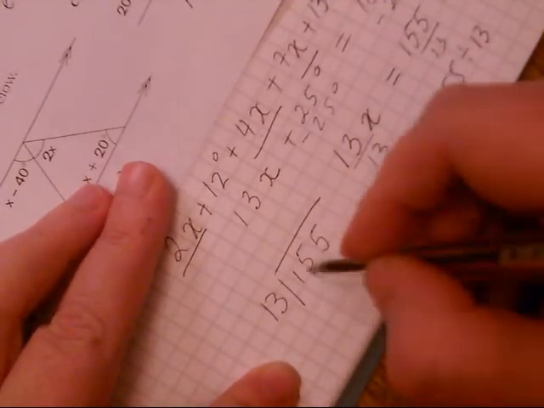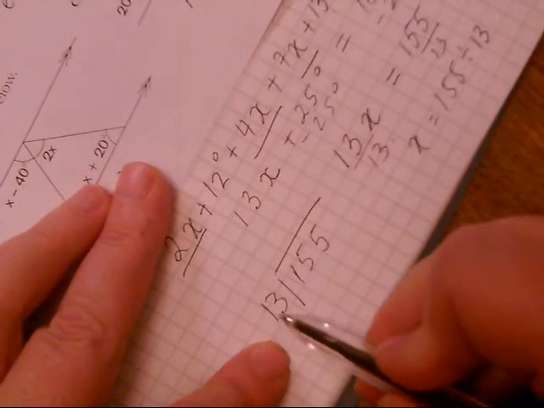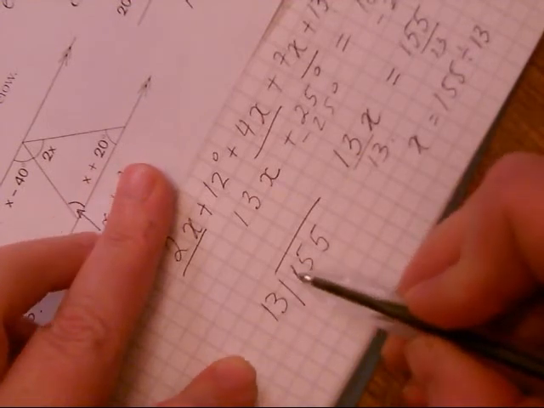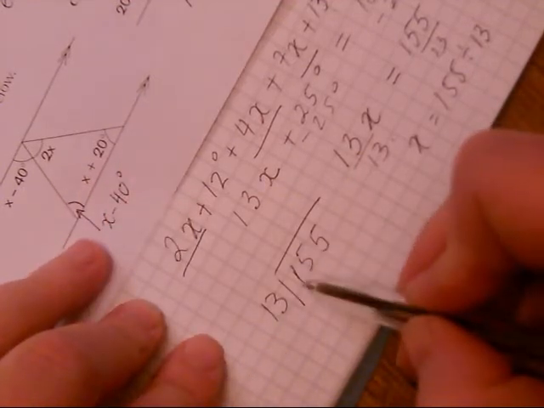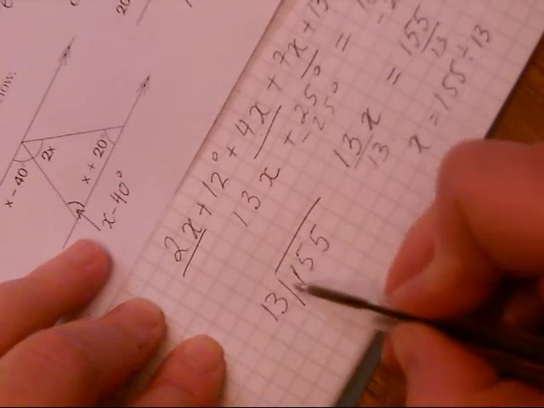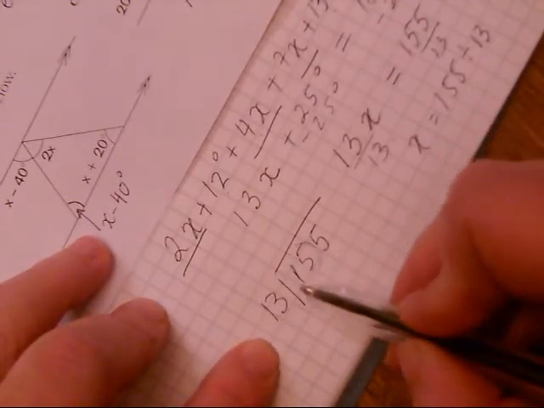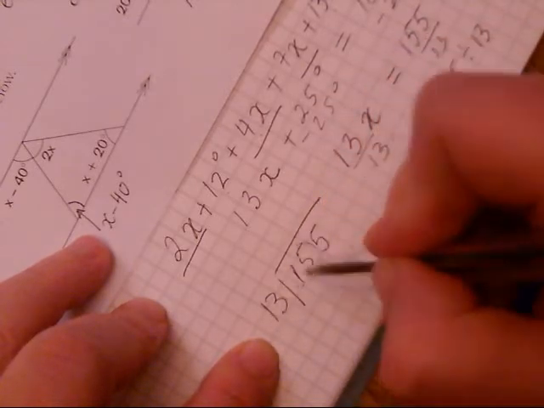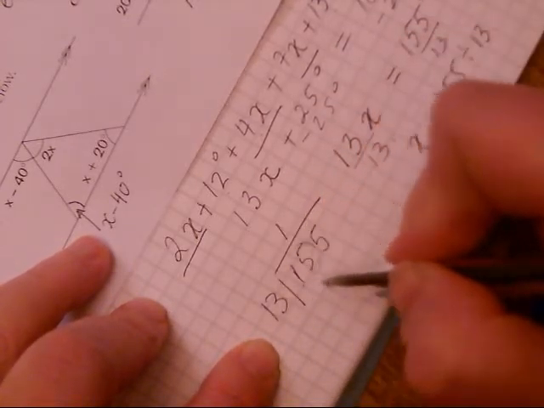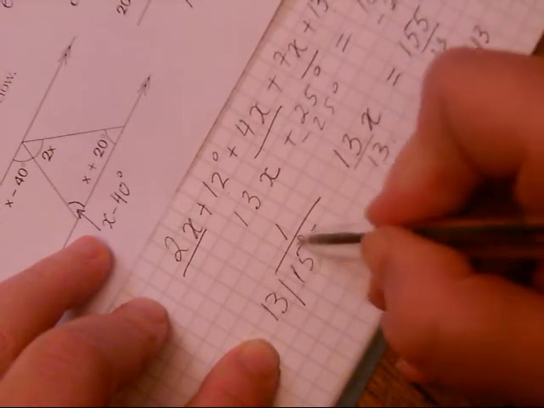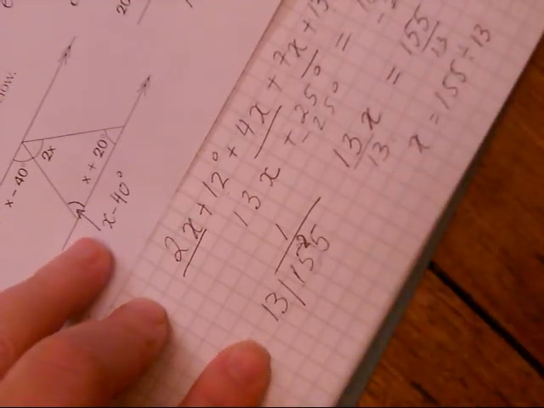13 is a double digit number, 1 is a single digit number, so therefore we have to take the second digit for division. So we'll be dividing 15 by 13. 13 goes into 15 once. The remainder is 2. Okay, strange.